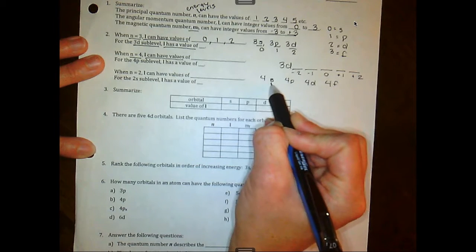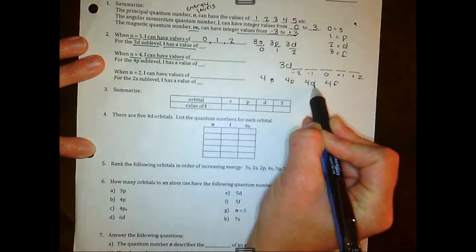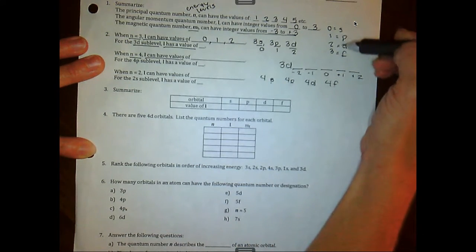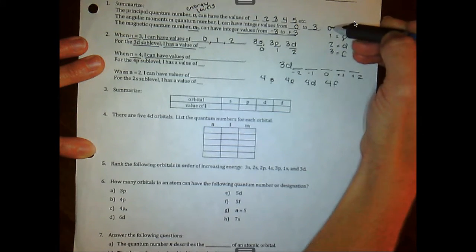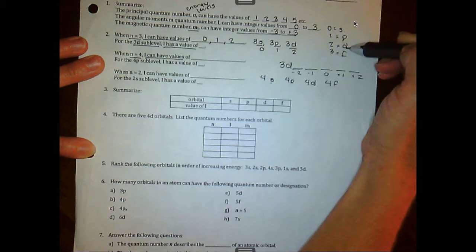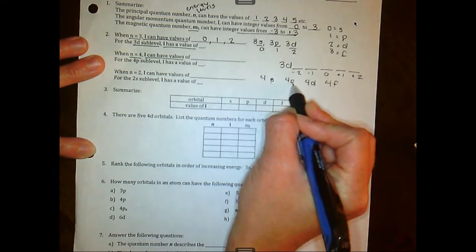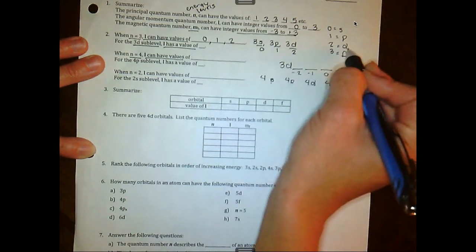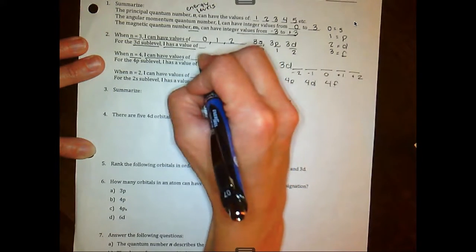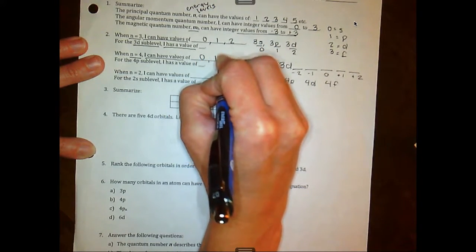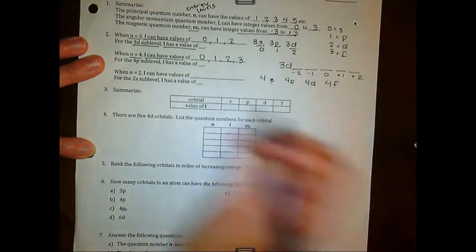That would be 0, 1, 2, and 3, because remember what we said over here. S is representative of 0, P is representative of 1, D is representative of 2, F is representative of 3, so 4S would be 0, 4P would be 1, 4D would be 2, 4F would be 3. And so we'll write 0, 1, 2, and 3.